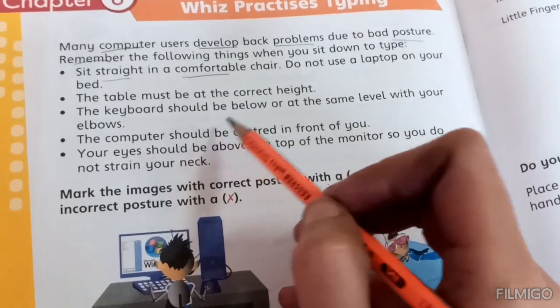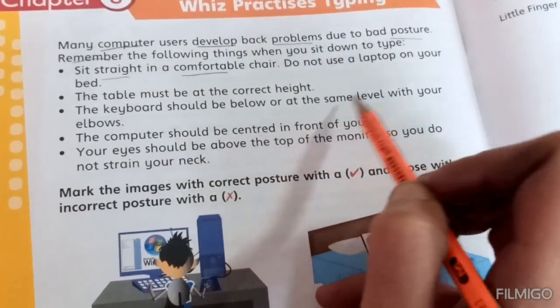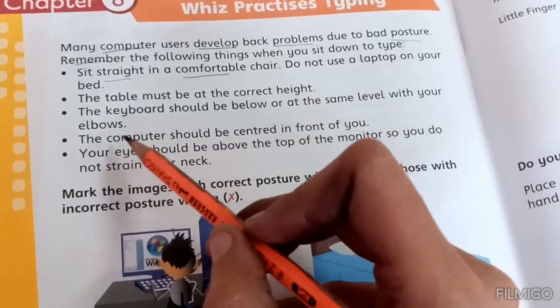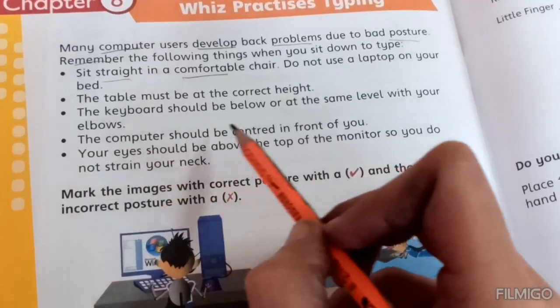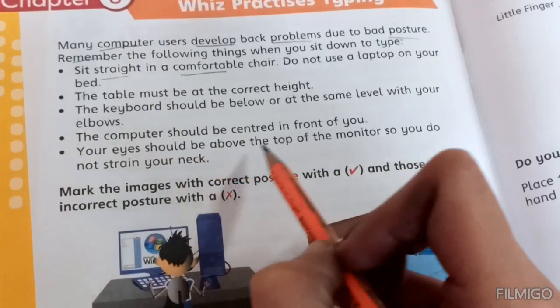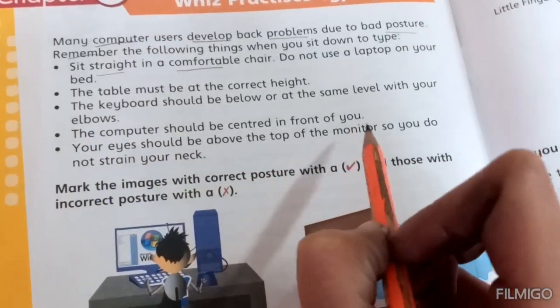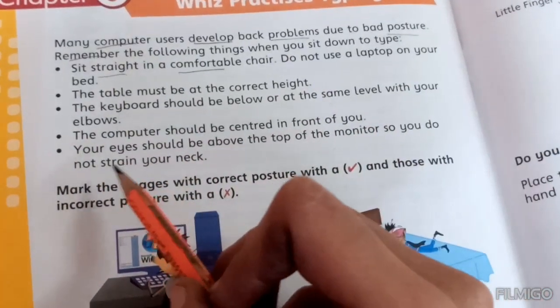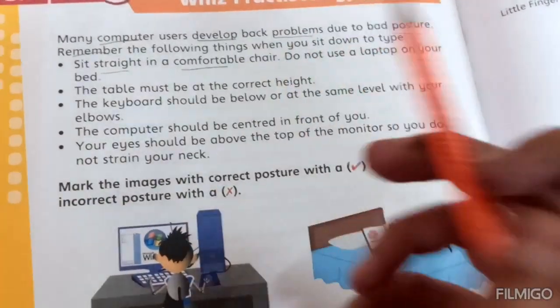The keyboard should be below or at the same level with your elbows. The computer should be centered in front of you. Your eyes should be above the top of the monitor so you do not strain your neck.